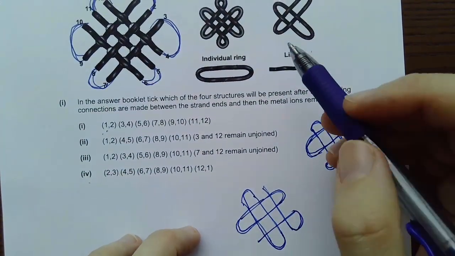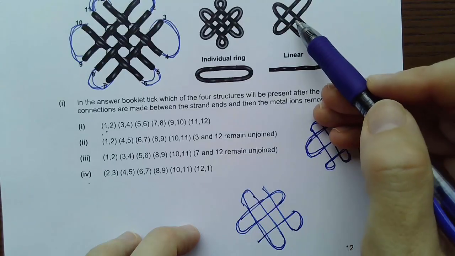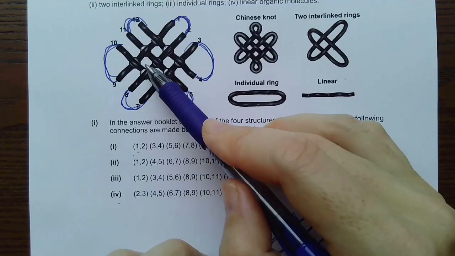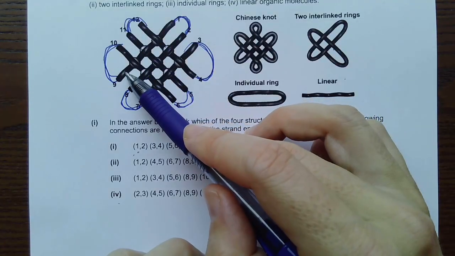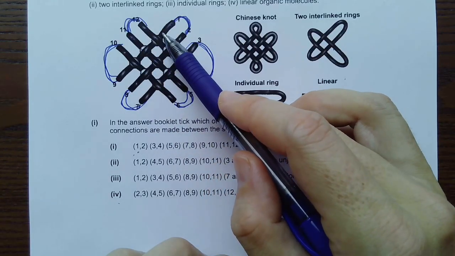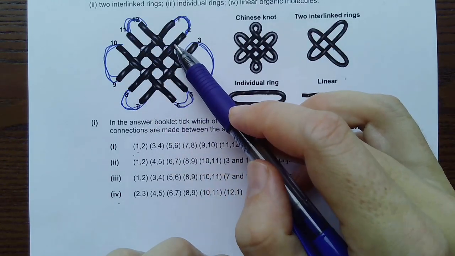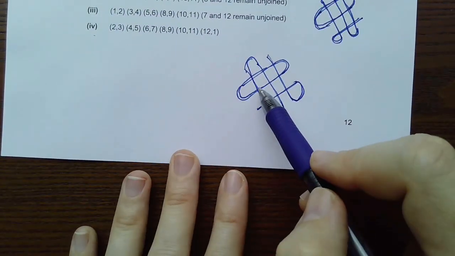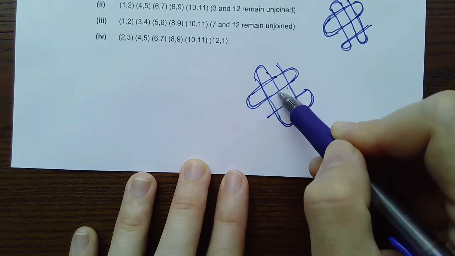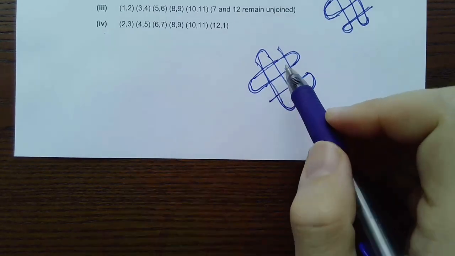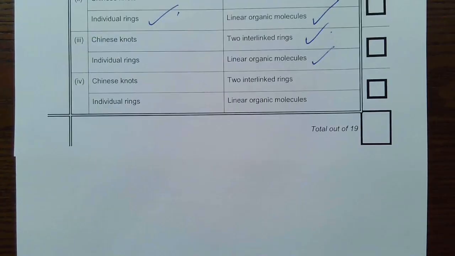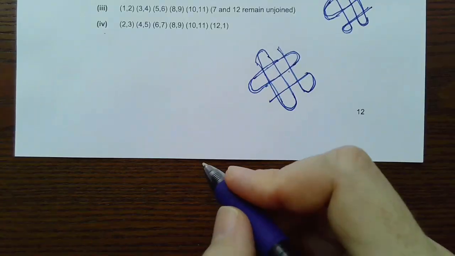Now the decision you have to make is whether it's 2 individual rings or 2 interlinked rings. I don't think it's possible to have 2 rings and not have them interlinked, because you can't quite see it on my printout here, but this strand goes under, over, under, and this one goes over, under, over. So if they cross, they have to be interlinked. Alright, so as well as my linear organic molecule, I've also got 2 interlinked rings. And then the last one.